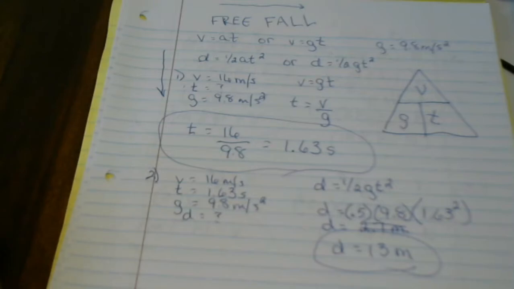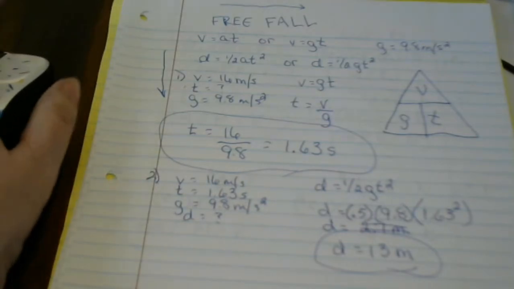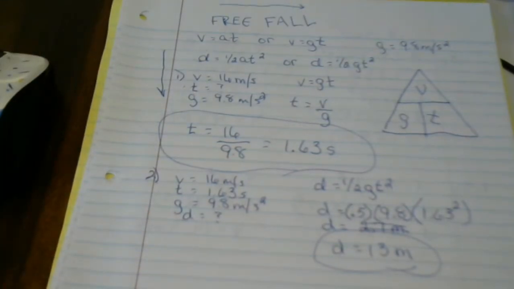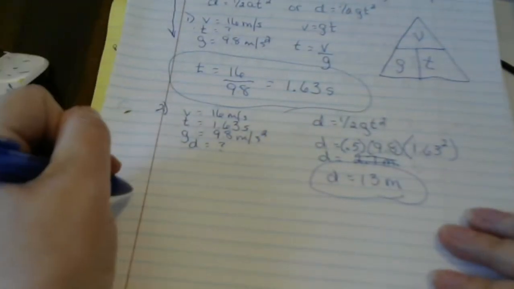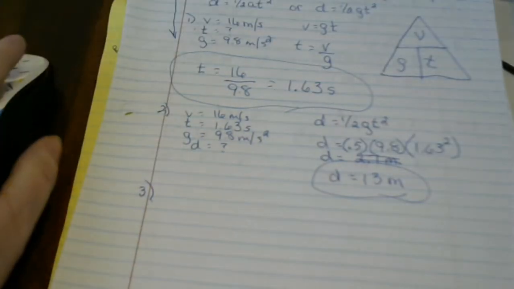That says a skydiver jumps from a helicopter hovering at high altitude. If we ignore the air resistance, how fast would she be falling 2.2 seconds after jumping? Okay, so let's look at our givens. Make sure you guys can see me.